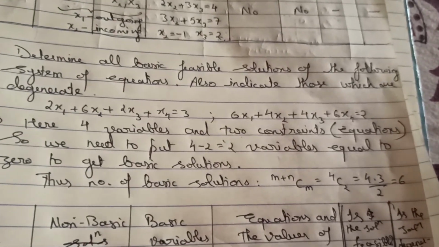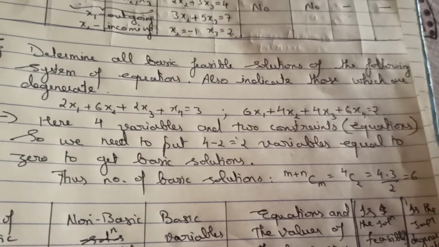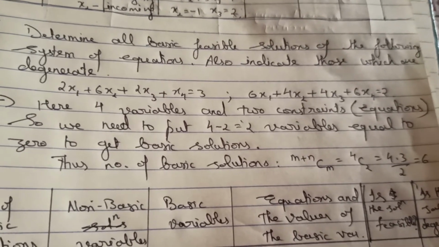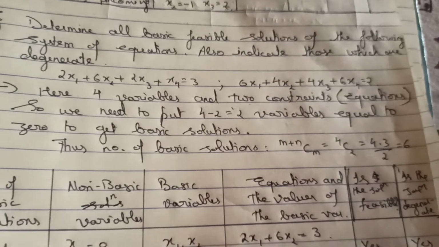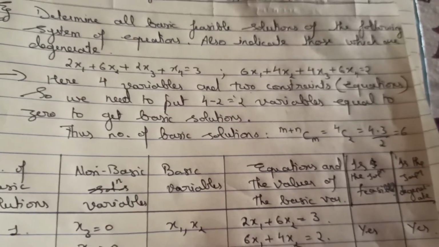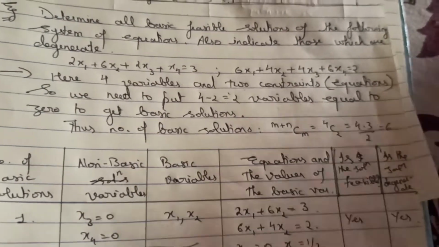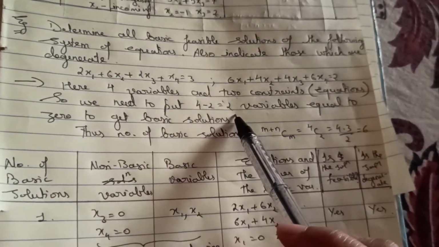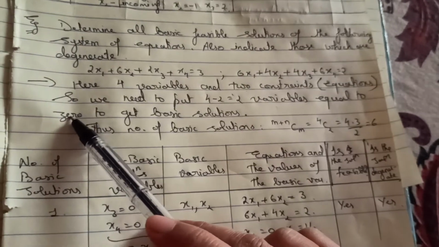So this is another similar problem, the only change is that here we have 4 unknowns and only 2 equations. 2 constraints are there and 4 variables are there, right? So what we need to do here is put 4 minus 2 variables equal to 0, right?